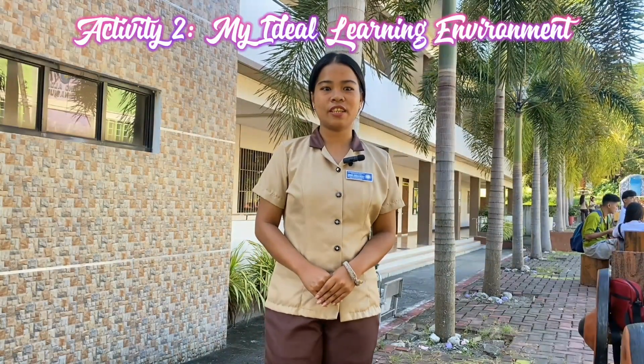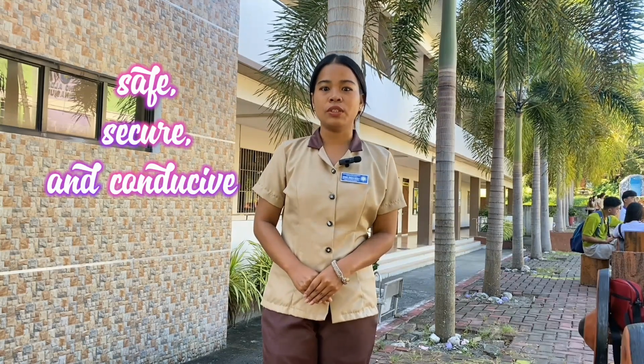My ideal learning environment allowed me to reflect on what makes a learning environment safe, secure, and conducive to student success. Observing classrooms and interviewing teachers and school personnel helped me to understand the significant role the physical and social environment plays in the teaching and learning process. I realized that a well-designed learning space goes beyond aesthetics. It needs to support student engagement, safety, and comfort.